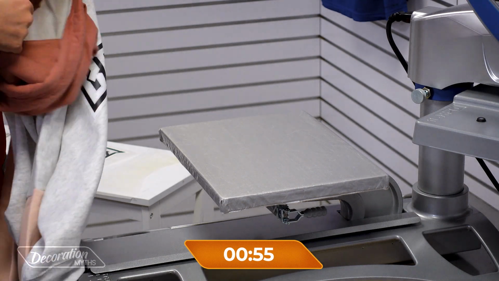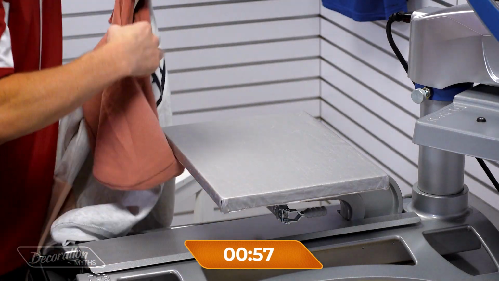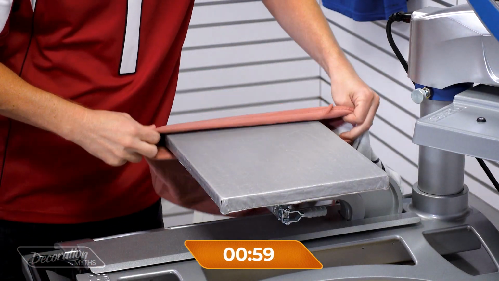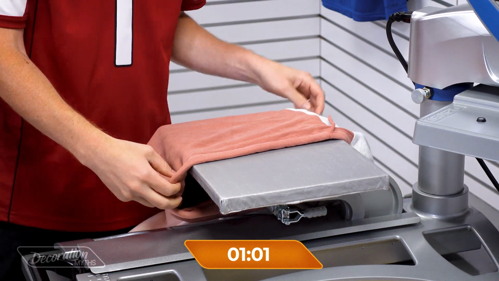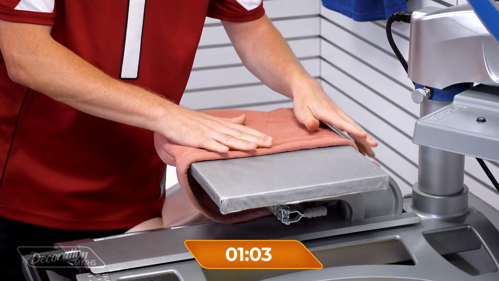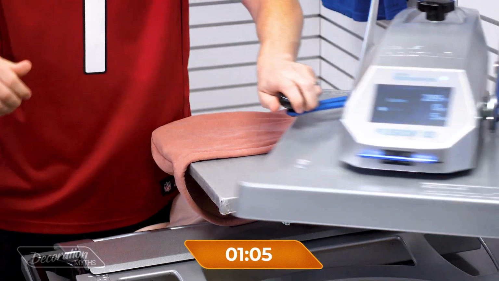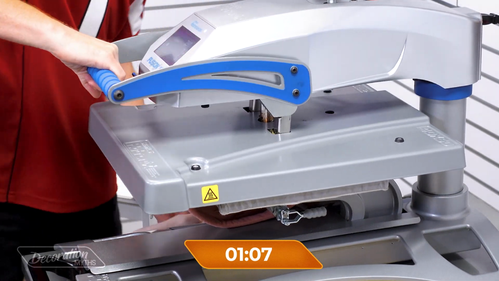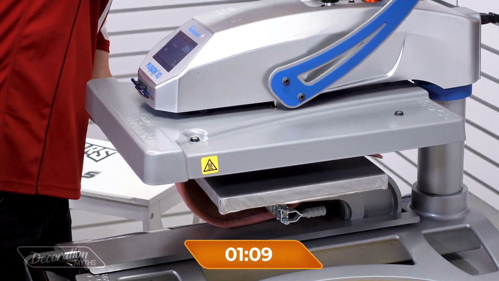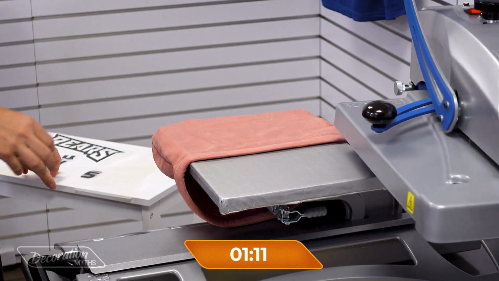Now, for the extra print location, we're going to do the hood, right? And so rather than changing the platen or rotating anything, I'm just going to get the hood placement right here, right on the same platen. Going to do a preheat. Going to grab my logo.